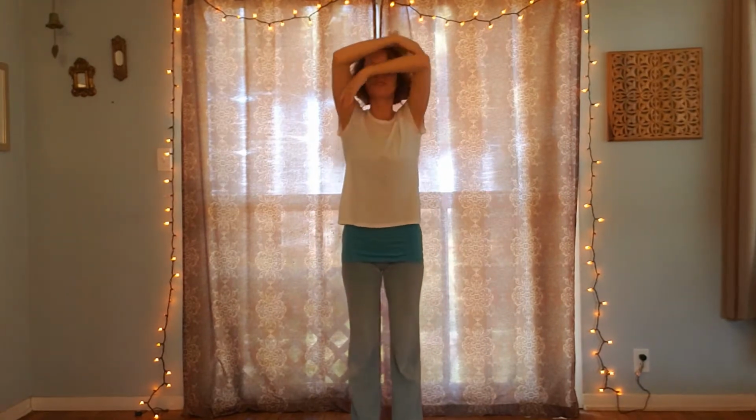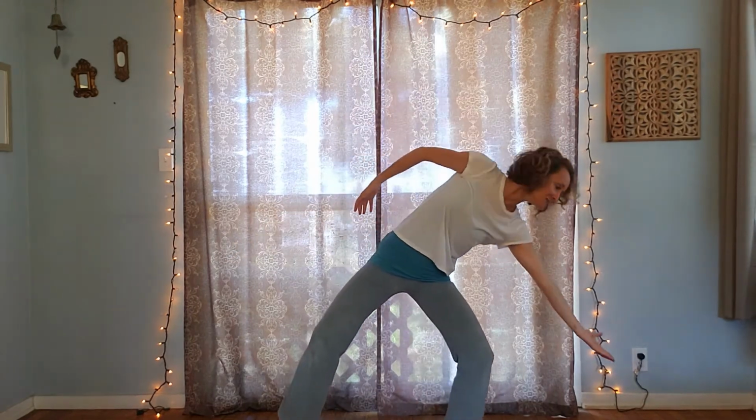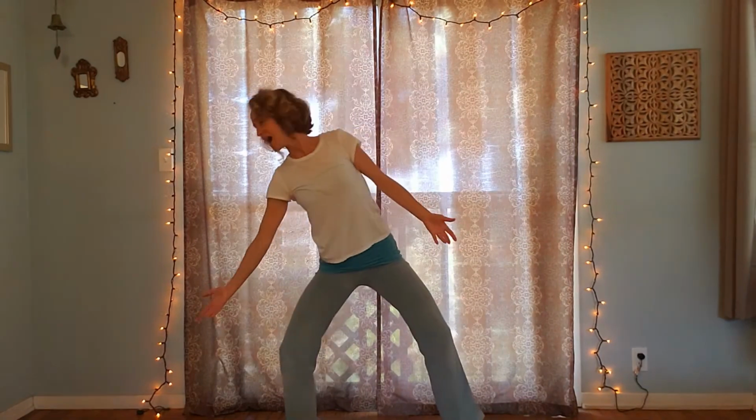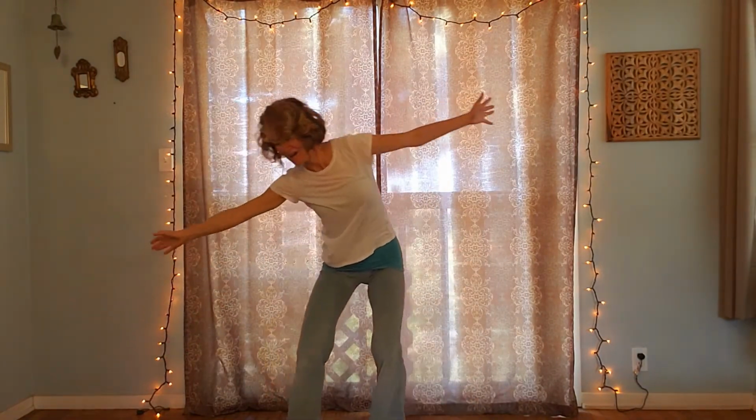The tree lengthens and grows tall again. It widens again, but this time your arms become roots down towards the earth. And this time it's your roots that reach downwards and downwards and gather back in.